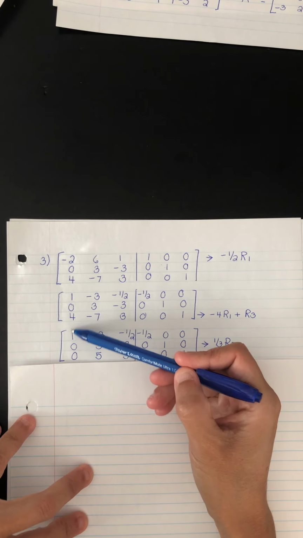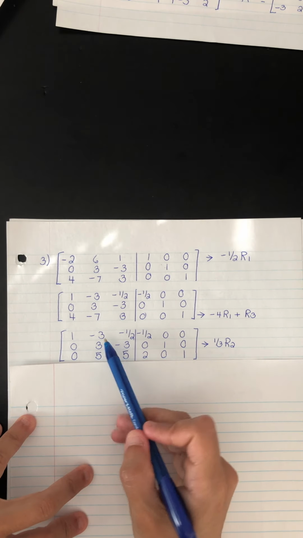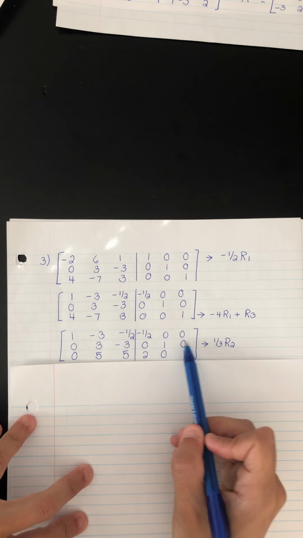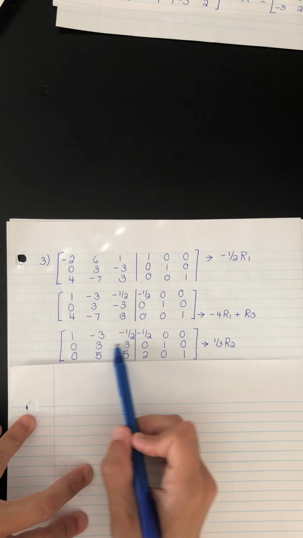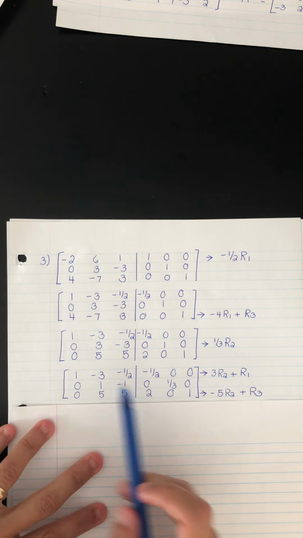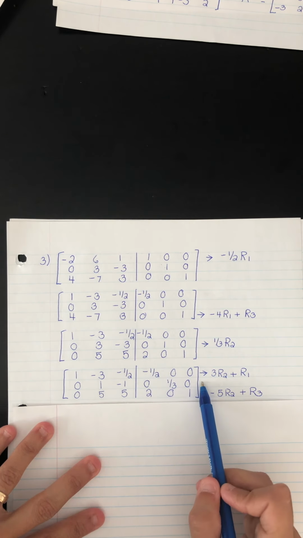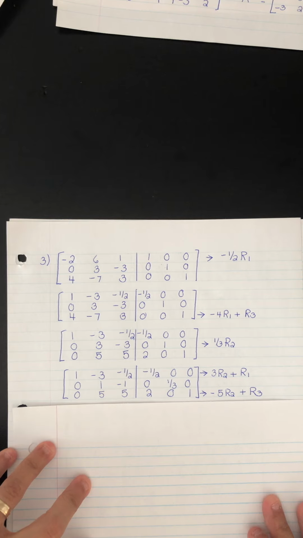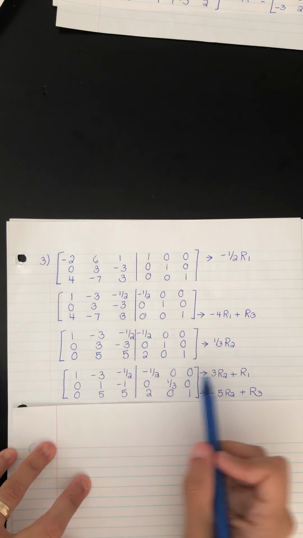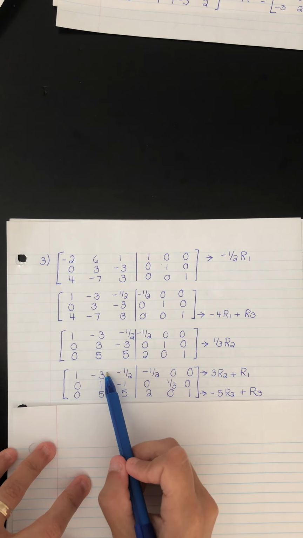Okay, once the first column is set up, we move to column 2. Establish the 1 first. So we need a 1 right here. So divide that whole row by 3. So the only changing row there is the middle one. We divided all numbers there by 3. Okay, next we need a 0 here and a 0 here. We can do these operations both.